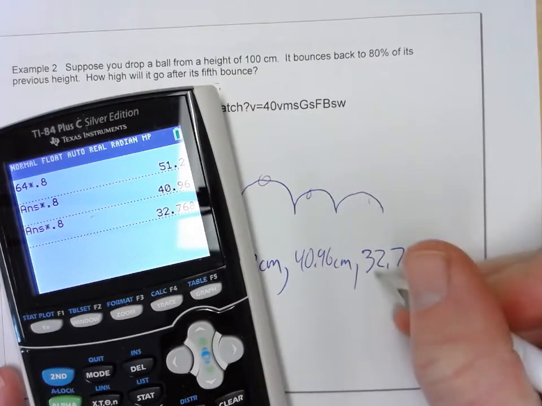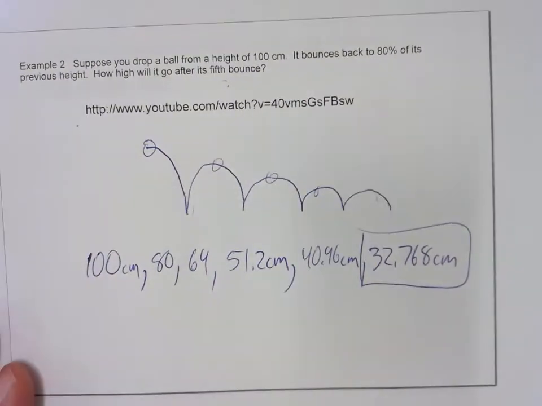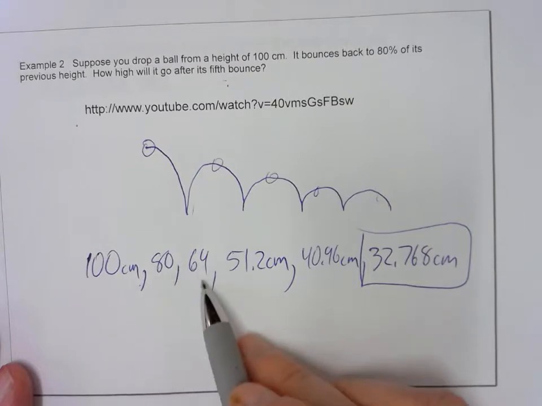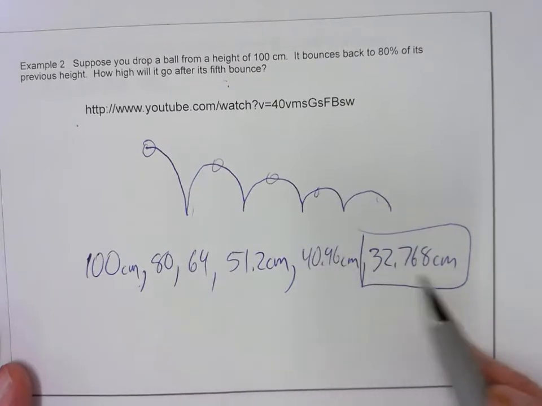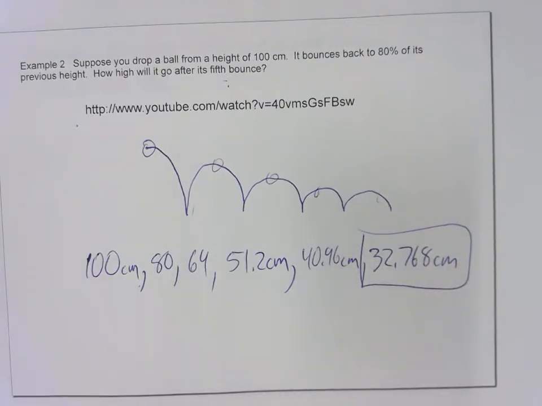32.768 centimeters. So that's the answer, because that would be after 1 bounce, 2 bounces, 3 bounces, 4 bounces, after 5 bounces, that's how high it would come back up.